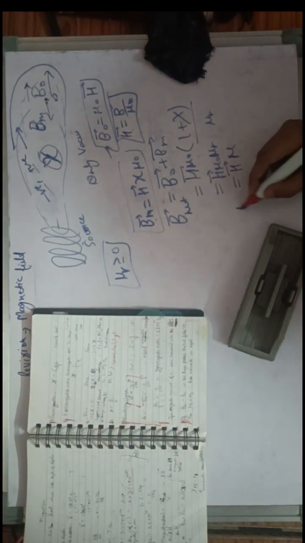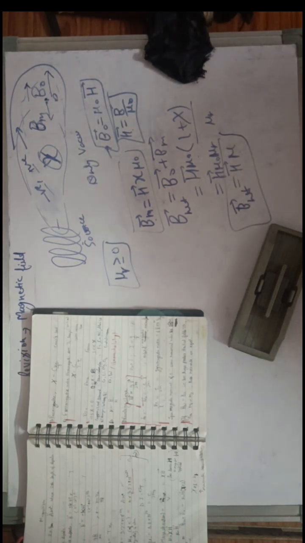Now this net magnetic field can be written like this, where mu is the magnetic permeability of this medium.